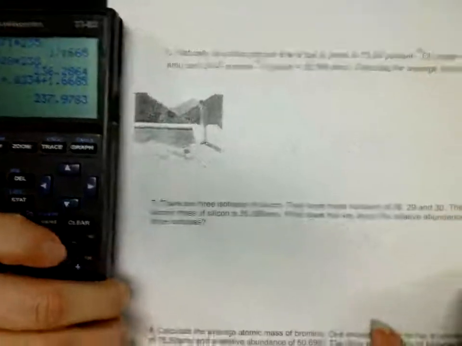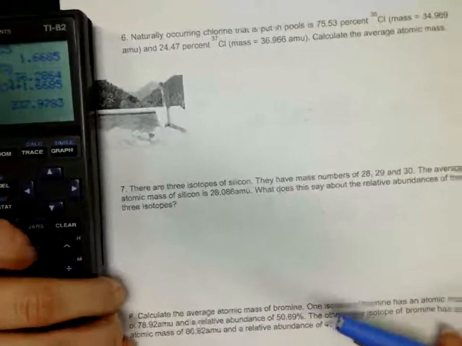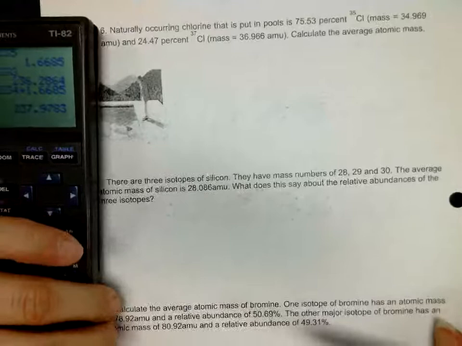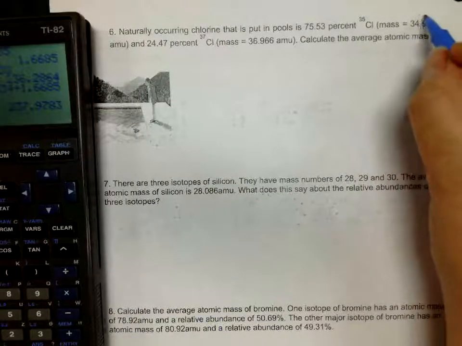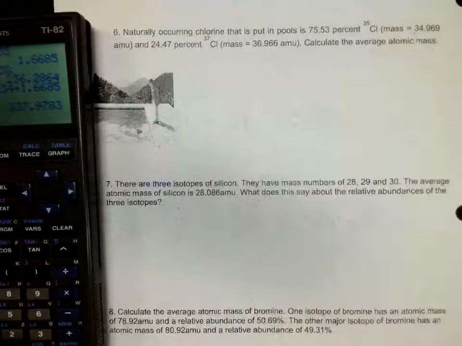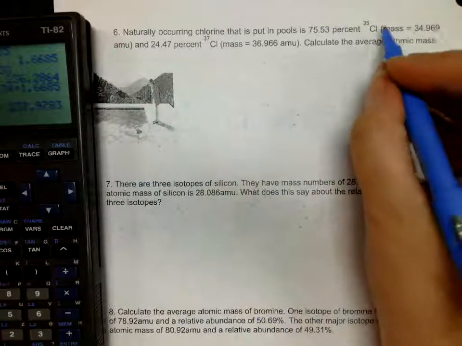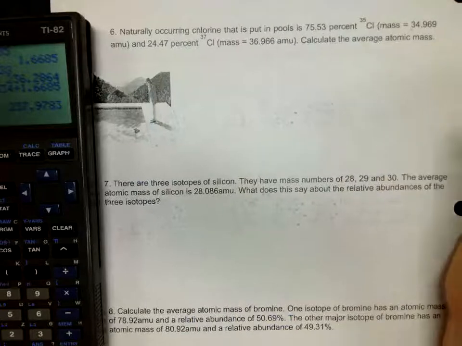That's kind of confusing. I didn't give you the little chart, so you can set it up on your own, but let's work this together because this one gives us the exact mass here. It doesn't give us the mass as a whole number. So let's take a look at this.